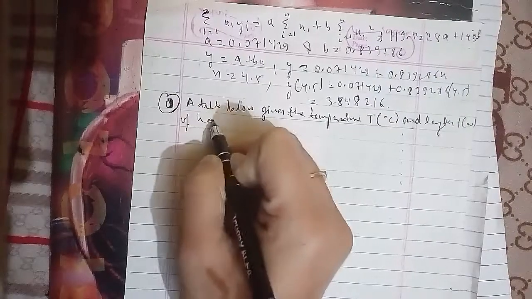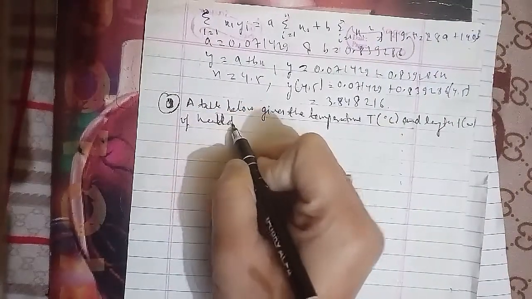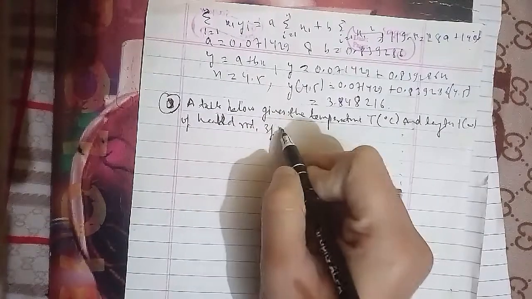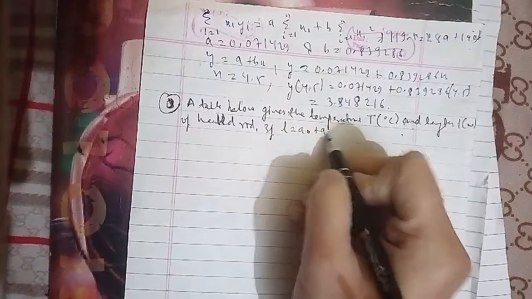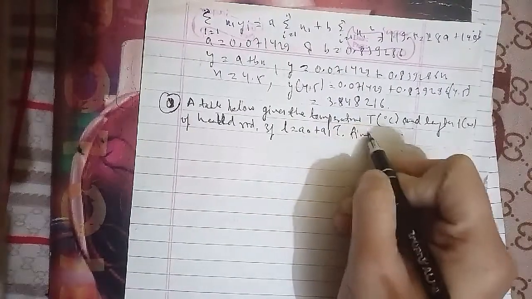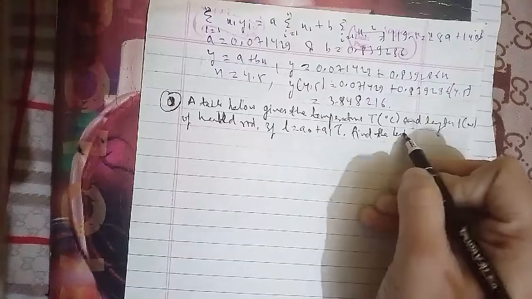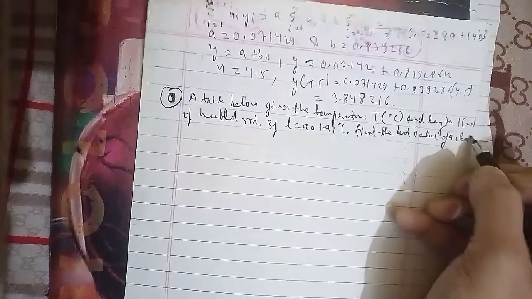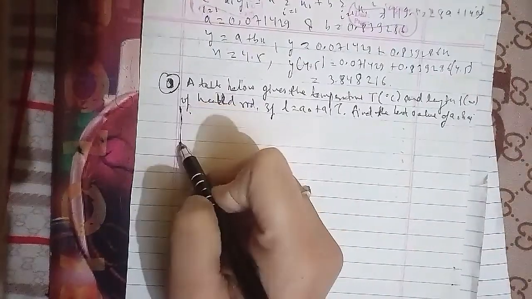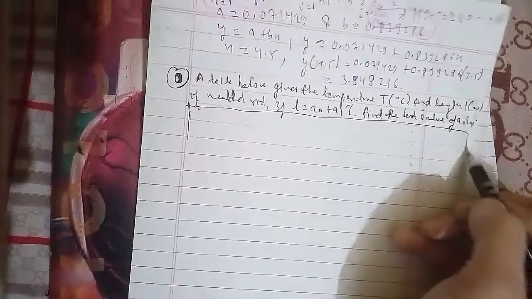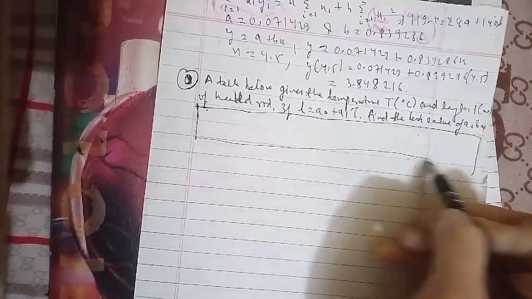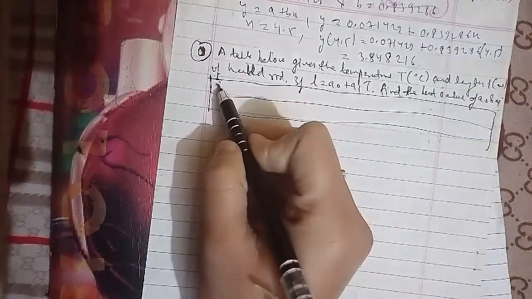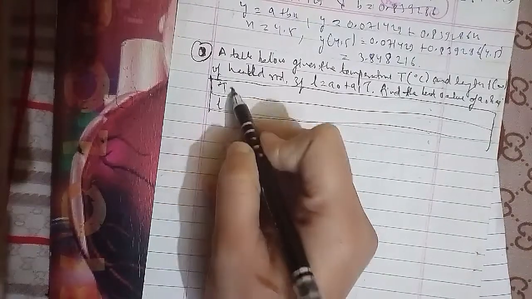One mm of heated rod, if L equals A0 plus A1T, find the best values of A0 and A1. So we made a table here. That has been the temperature and this has been the length.